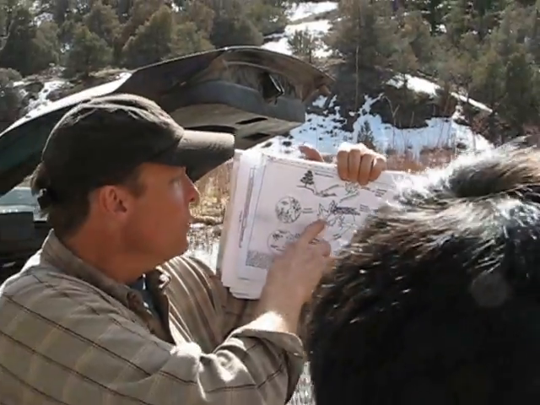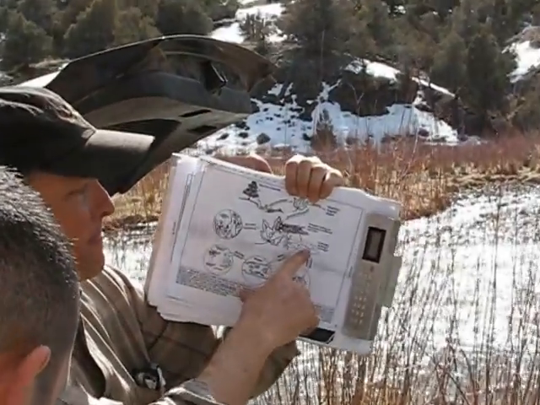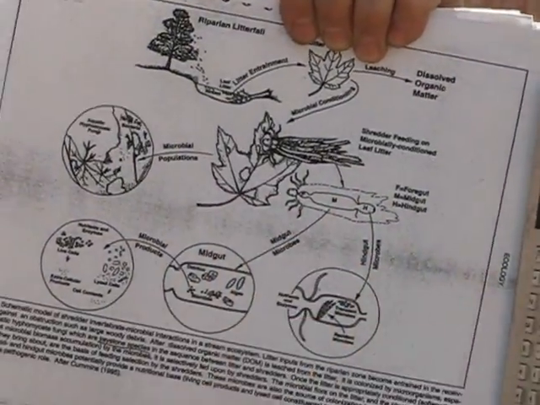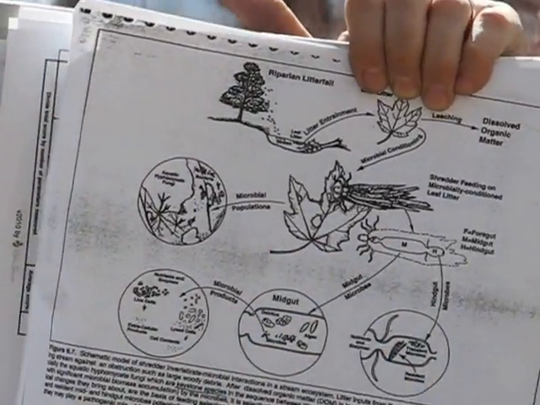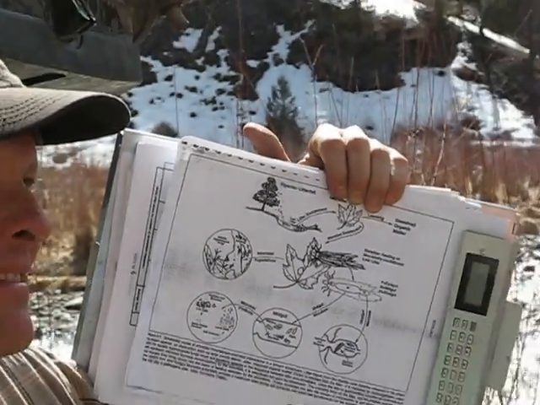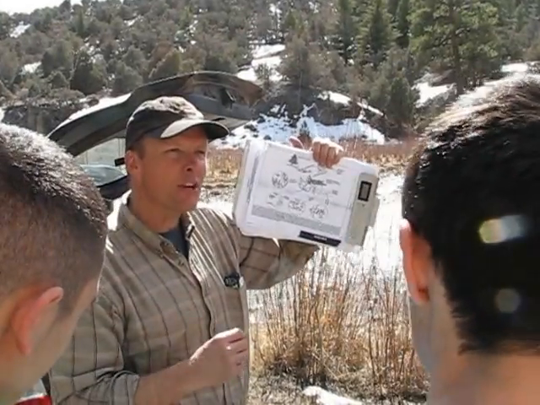So the leaves fall. Look at the hole in this leaf right here. It's shredded. By that, it starts digesting that, and it gets converted into energy. What likes to eat caddisflies? Fish. Yeah, and crazy fishermen who like caddisfly sushi.